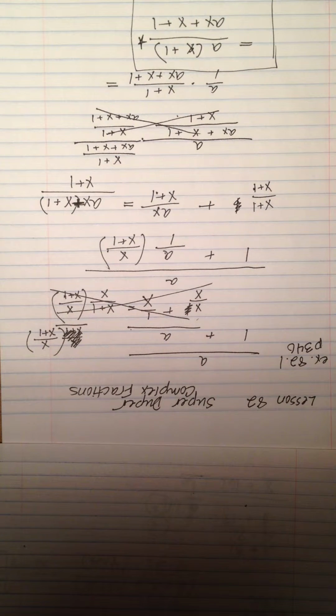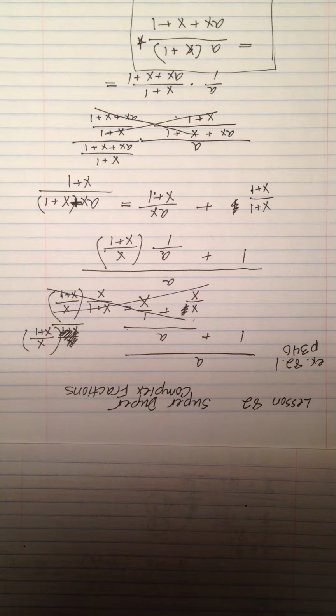Remember, you cannot cancel these ax's because they're being added to other things. Only if we're multiplying can we eliminate, or cancel rather, in a fraction like this.